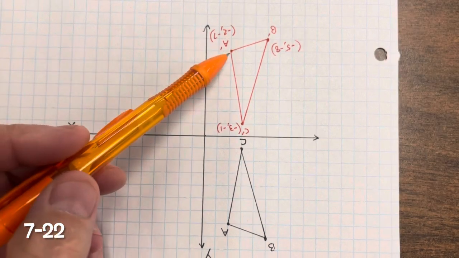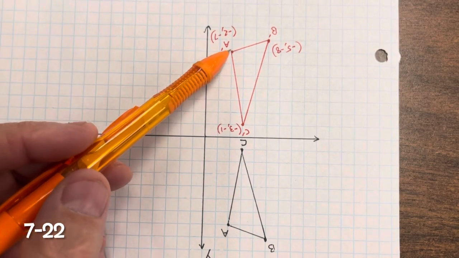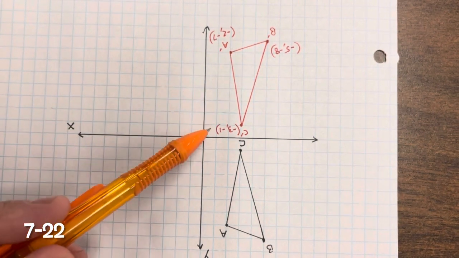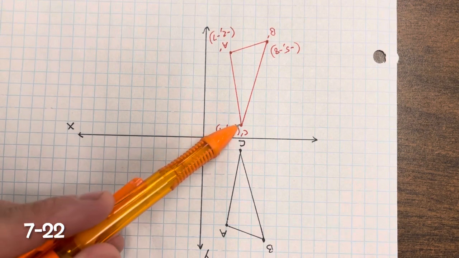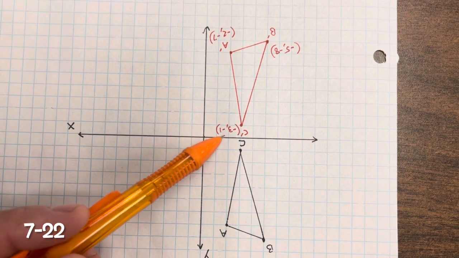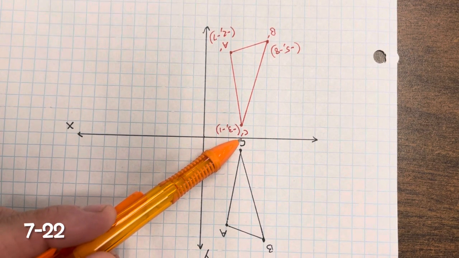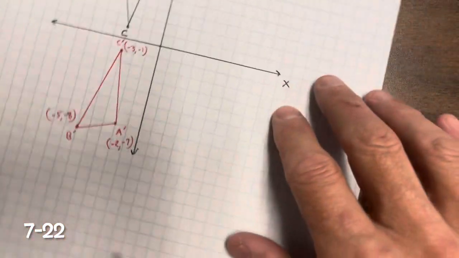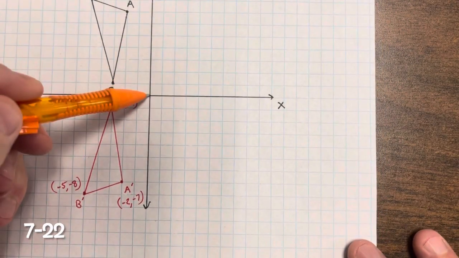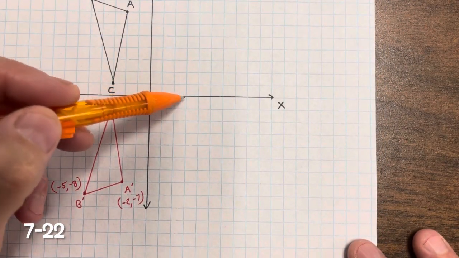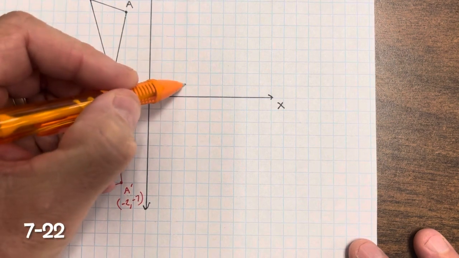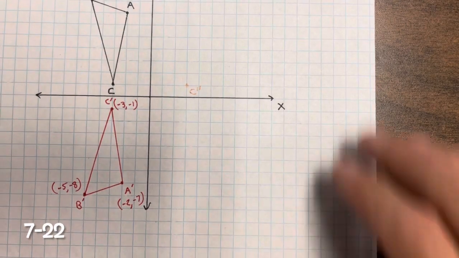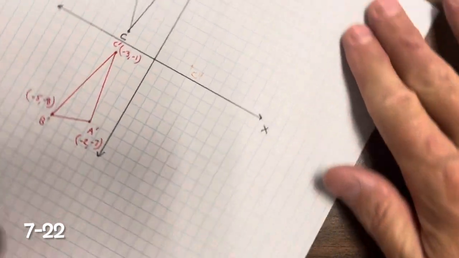And here is where my rotated image would be. Now I can take the coordinates down, and for C prime, it would be positive 1, 2, 3, and then positive 1. Then I could rotate my graph back, and I'd go positive 3, 1, 2, 3, positive 1, and there's going to be C double prime. And I can do that for each one of them.